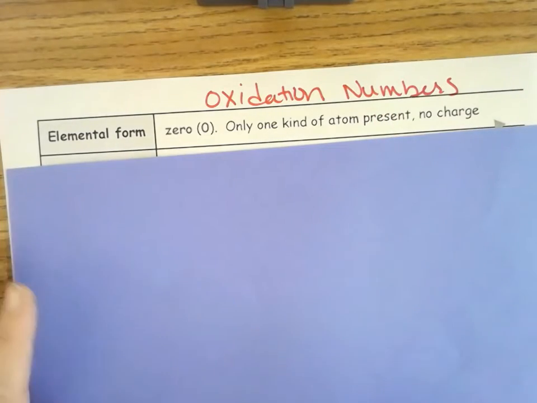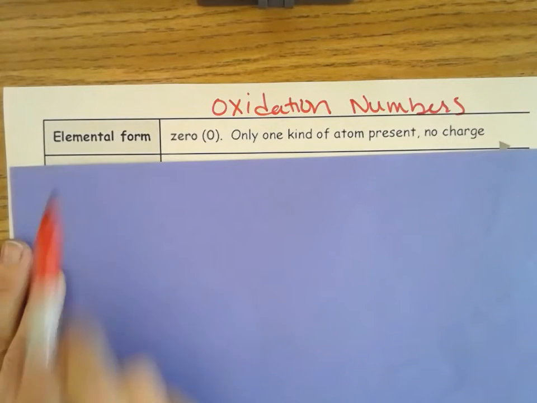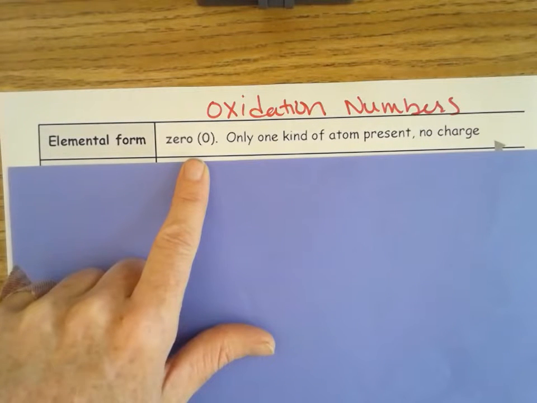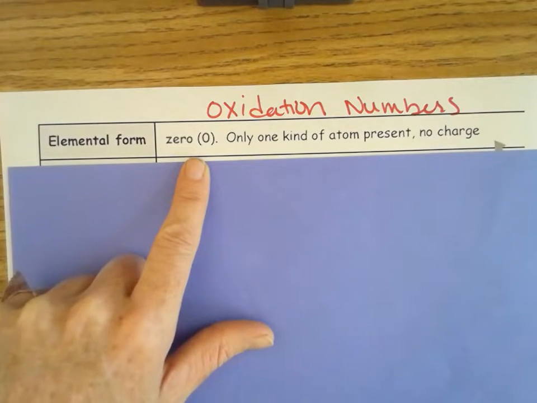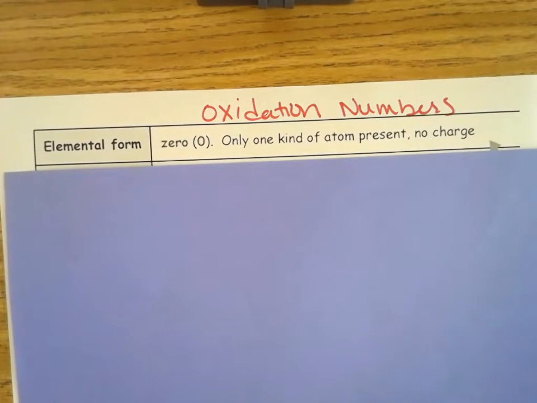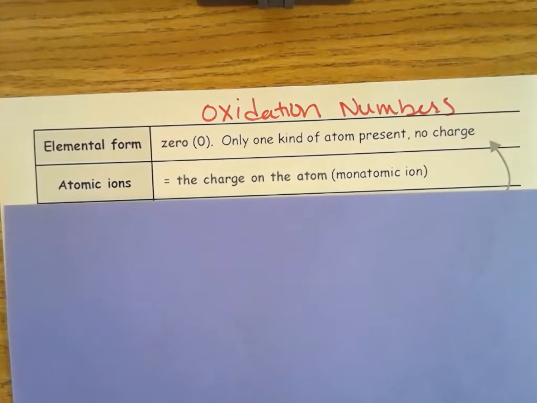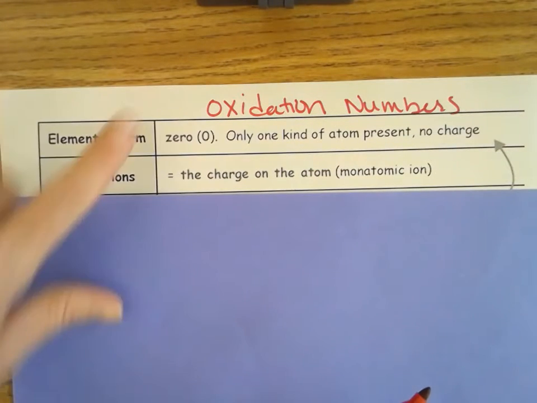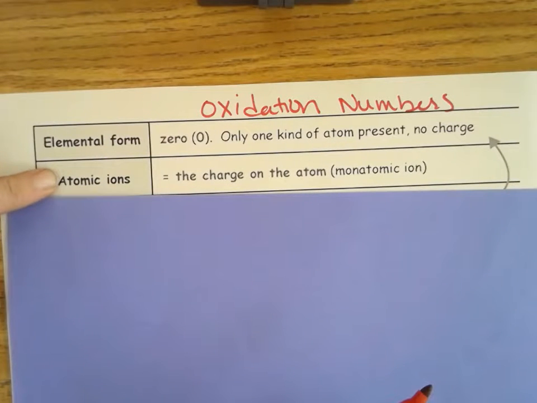If an element is in its elemental form, its oxidation number is 0. And then here it tells you it means that only one kind of atom present, it has no charge. If we have atomic ions, the oxidation number of atomic ions equals the charge on the atom. This is for monoatomic ions only.